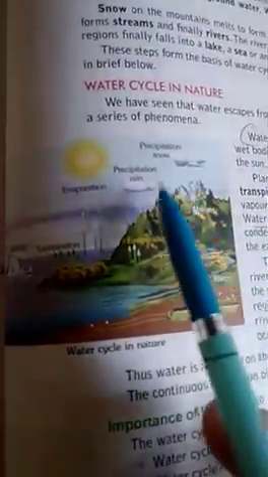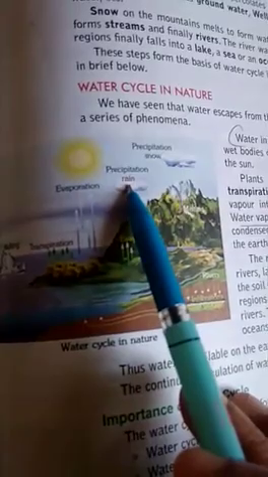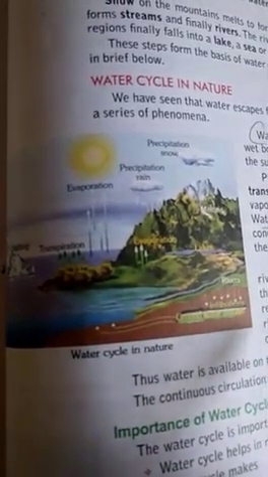And in some regions the temperature is low. Due to the low temperature, the rain comes in the form of snow, and after some time this snow melts and the water finally comes into the rivers. So in this way, water first escapes from the earth and then returns to the earth by natural processes.